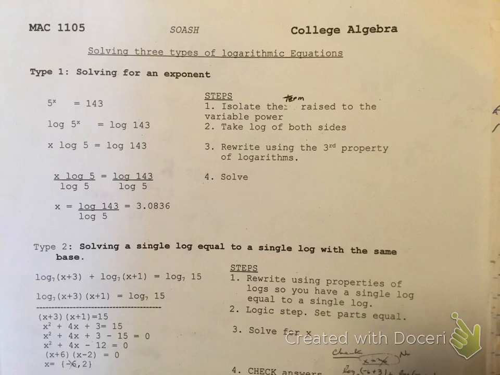Alright, two more sections for Chapter 4 and for the semester. So we're about to talk about the whole reason that this idea of logarithms was invented, and that was for us to be able to solve for an exponent.